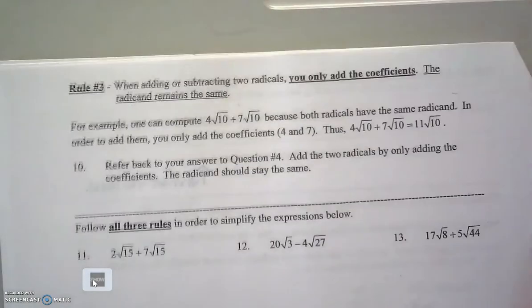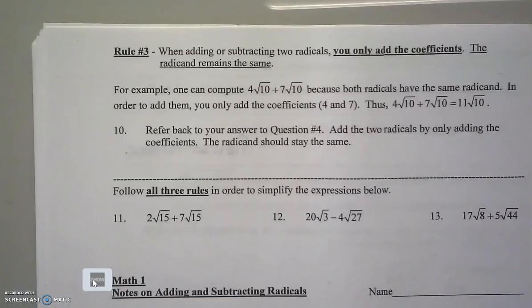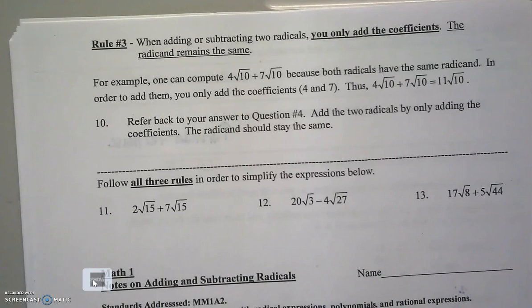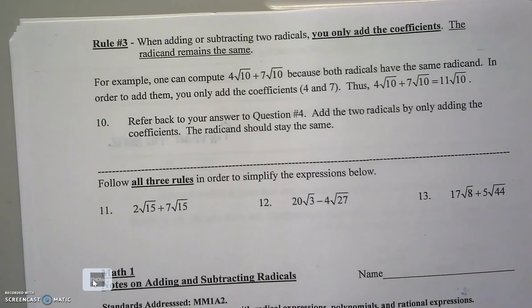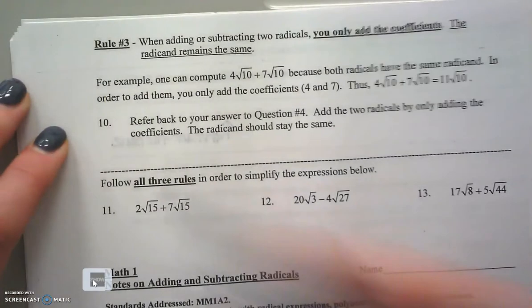Rule number 3, I kind of added into rule number 2. If you have the same radicand, you are only going to add the coefficients.